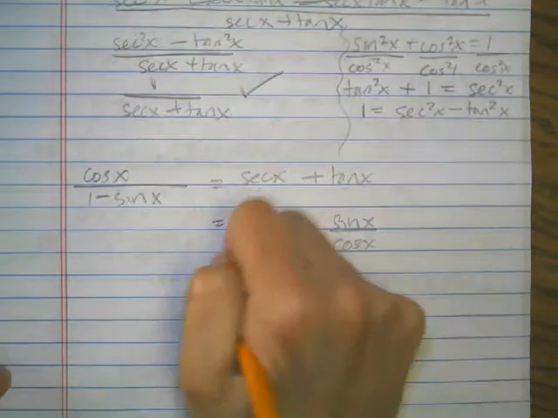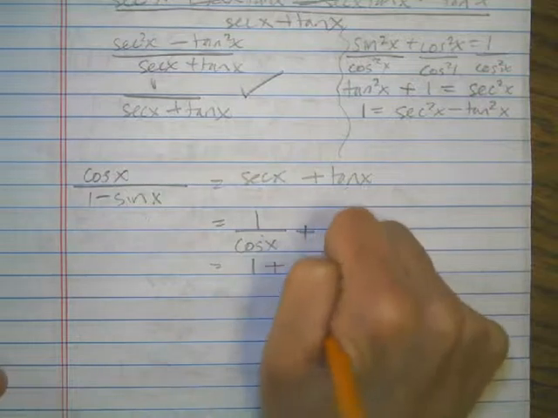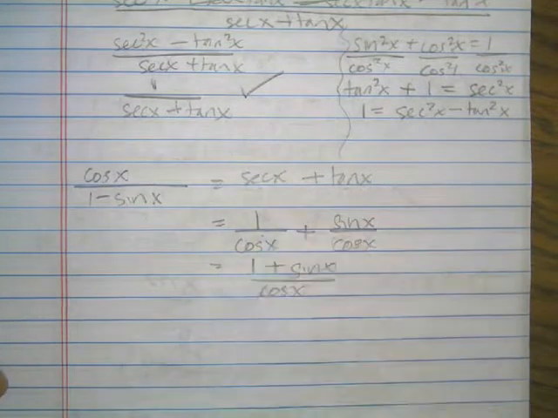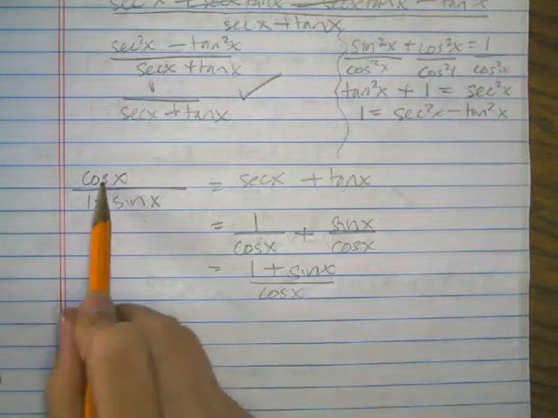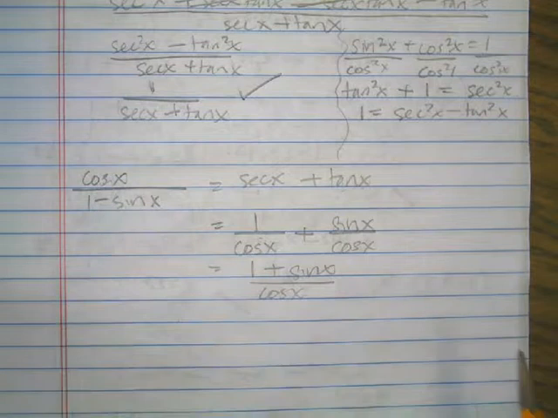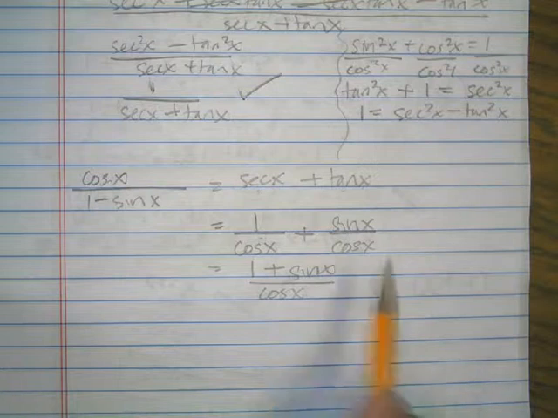And then I can combine those because they already have a common denominator. Now this is sort of like what happened with the last problem. So I know that I want a cosine x. Well, either one. You can do either one. But I'm going to make it a little easier on myself.